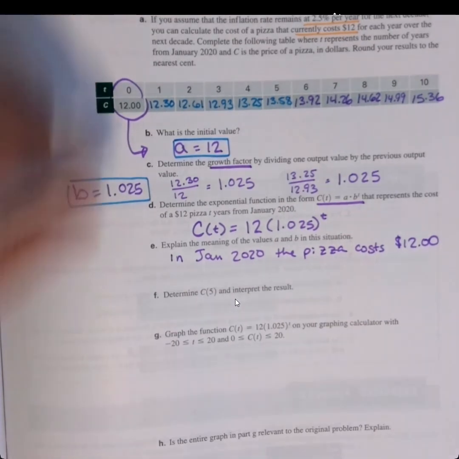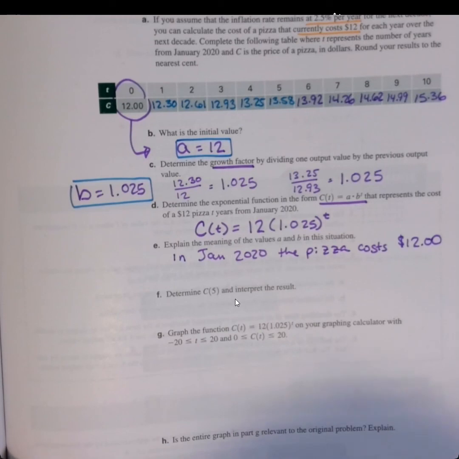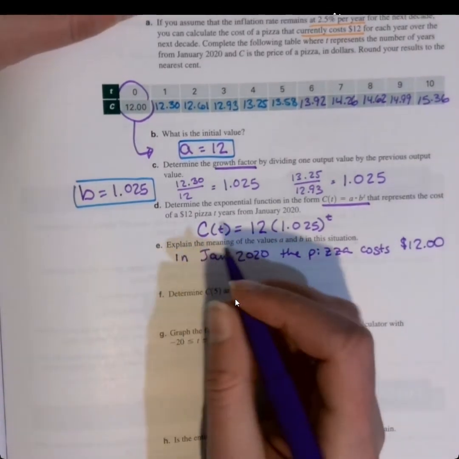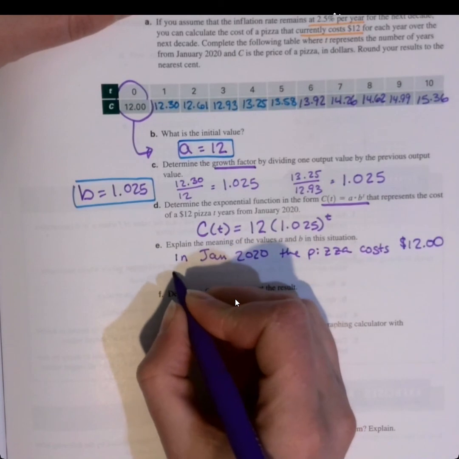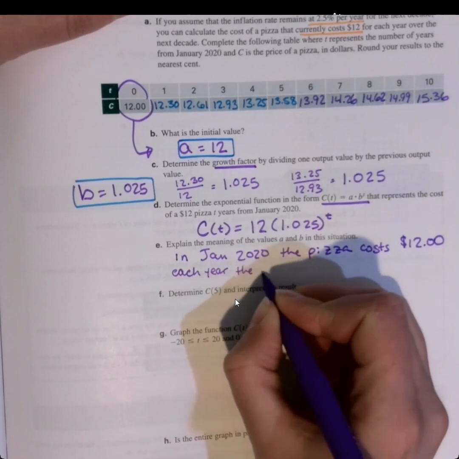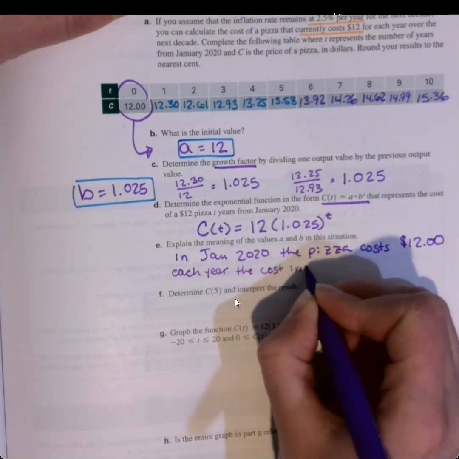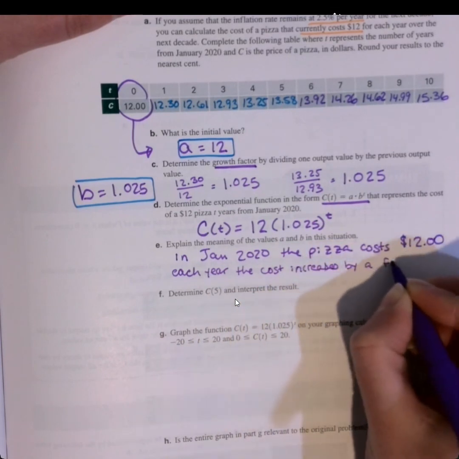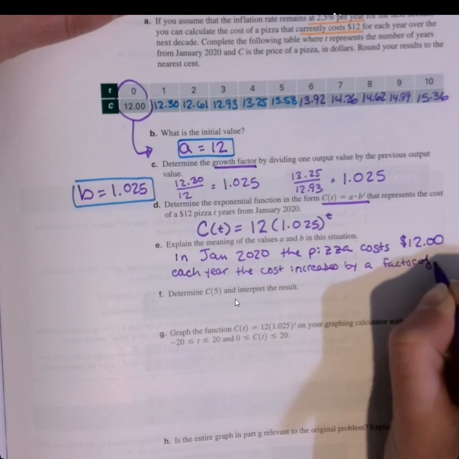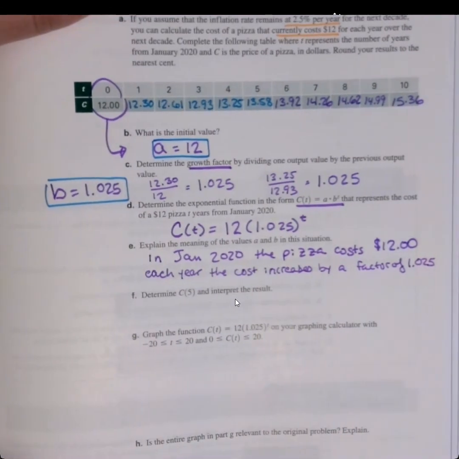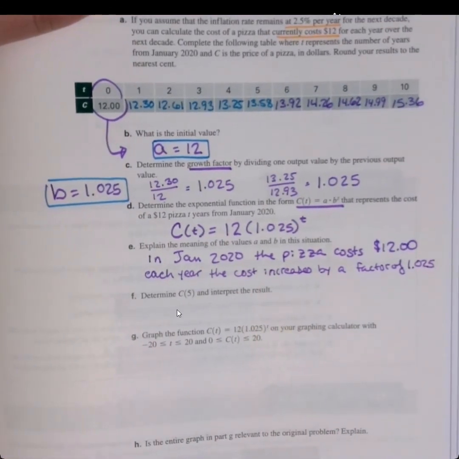And I'll talk about growth factor. I want to sneak in growth rate here as well, because that is what's coming up in section 3.4 and it ties in right here. So if I was going to explain this in terms of growth factor, I would say that each year the cost increases by a factor of 1.025. Now, that's not as straightforward as you might use words like this in normal conversation.